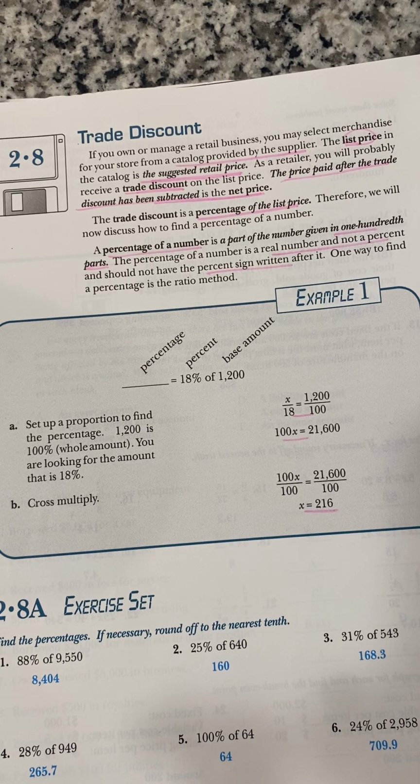So you know how to do this. Basically, you are looking in a catalog that has a discount. Because you are a business, you're going to buy multiple, so they're going to give you a percent off. And that percent off, you'll take off your regular price. The trade discount is a percentage of the list price. So just remember, the list price is the retail price that they're selling, and the trade discount is the discount that you're receiving, and that will be a lower price you'll have to pay.